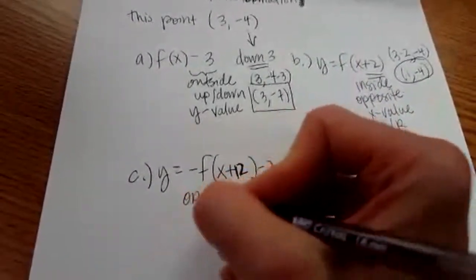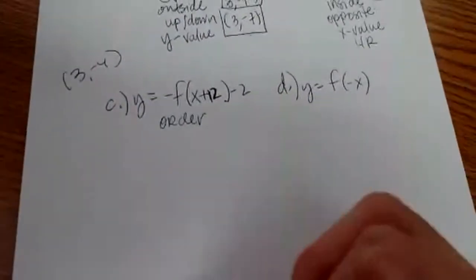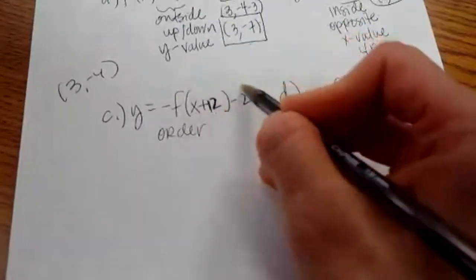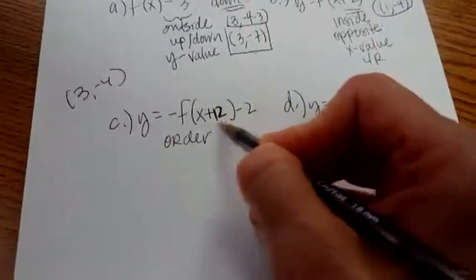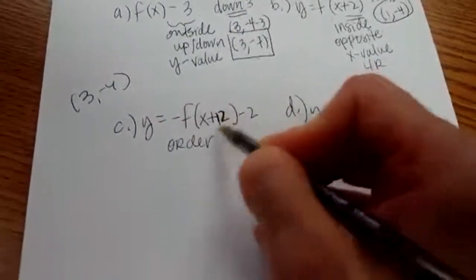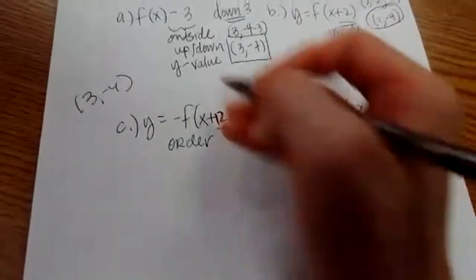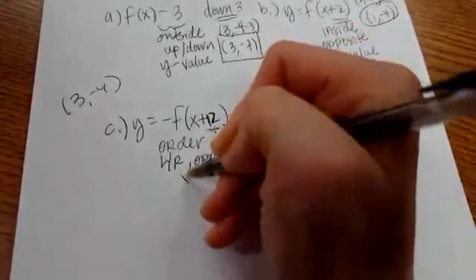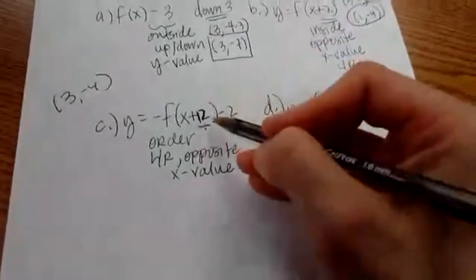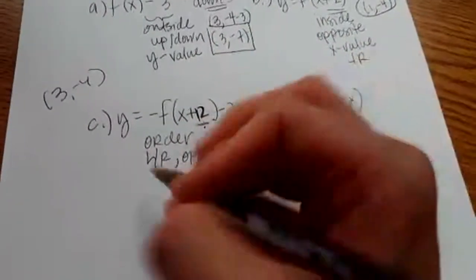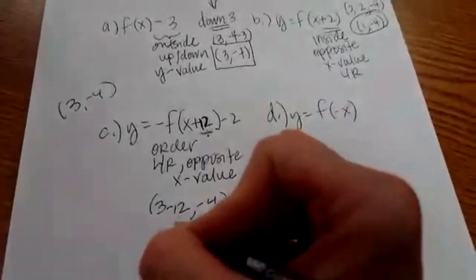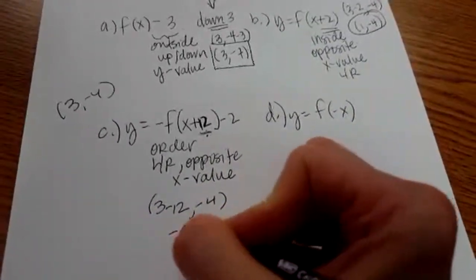You want to make sure you do this in order. So I'm just going to rewrite the original point right here so I can move down the page, and hopefully my phone will focus. Yes, it did. Okay. You want to work from the inside and work your way out. The thing that is most inside would be this +12. And remember, the +12 affects your left, right, and it's the opposite than you would think, which affects your x value. If my x value is 3, and this says +12, you're actually going to subtract 12. So 3 minus 12, comma, -4. So this is going to be (-9, -4) so far.